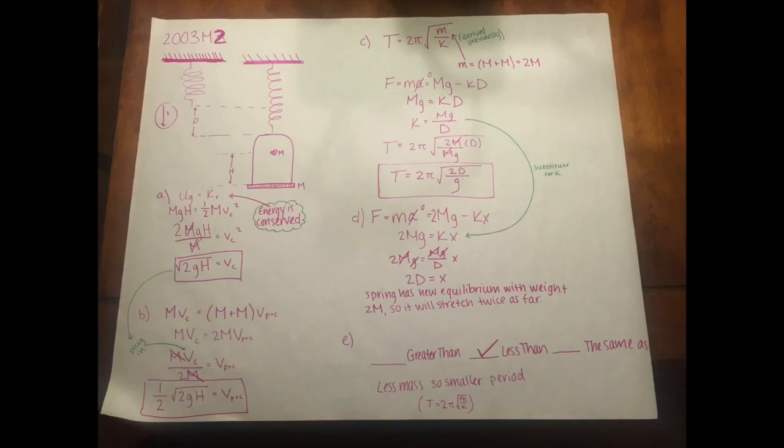And then finally we have part E, which states that the clay is now removed from the pan and the pan is returned to equilibrium at the end of the spring. A rubber ball, also of mass m, is dropped from the same height h onto the pan, and after the collision is caught in midair before hitting anything else. Indicate below whether the period of the resulting simple harmonic motion of the pan is greater than, less than, or the same as it was in part C.